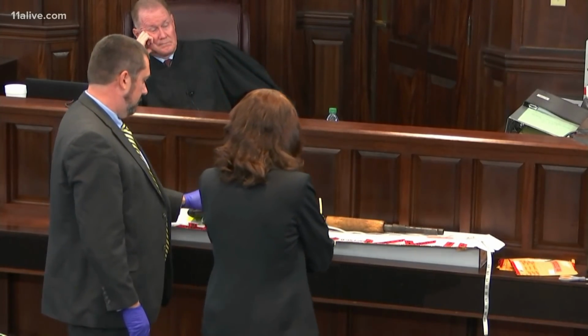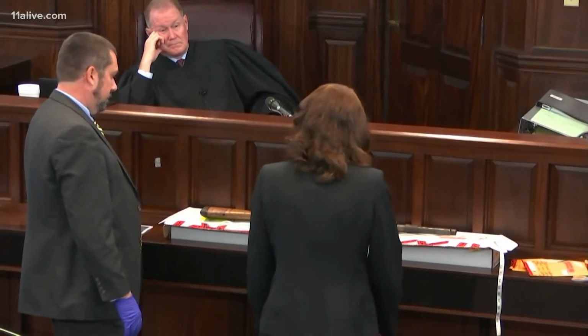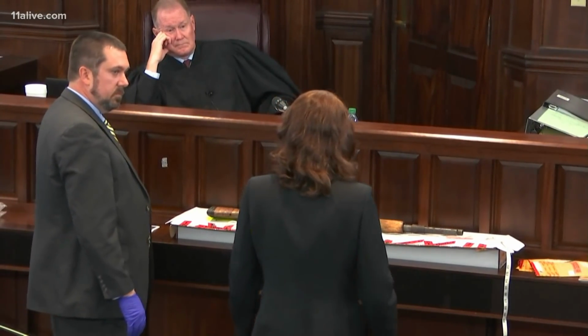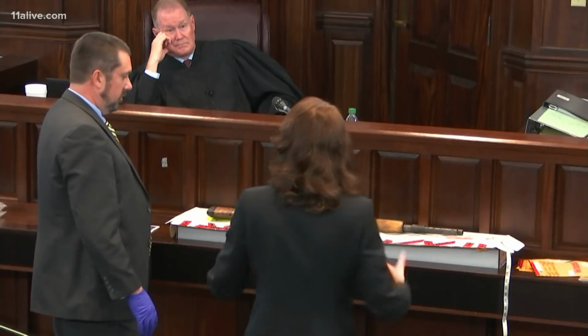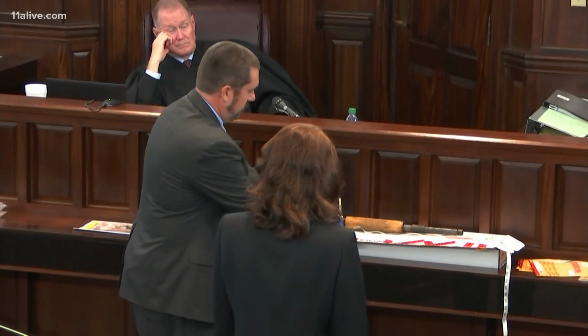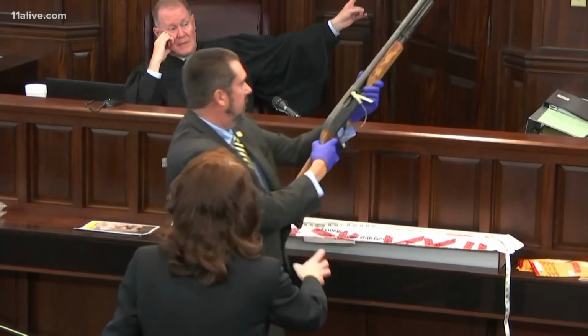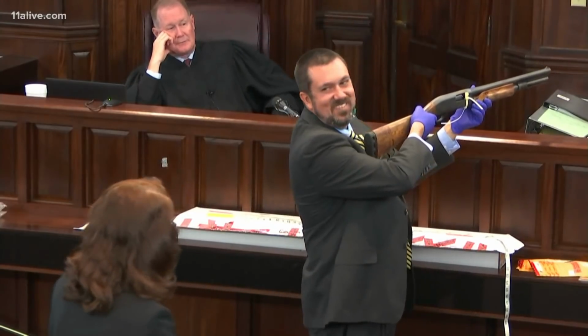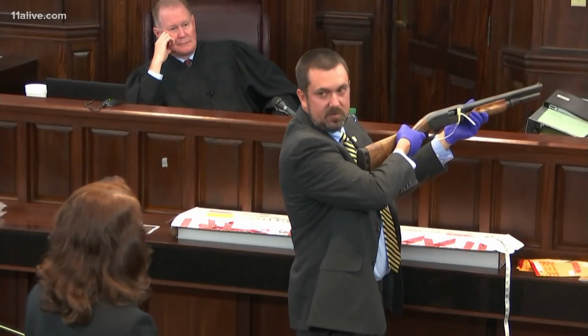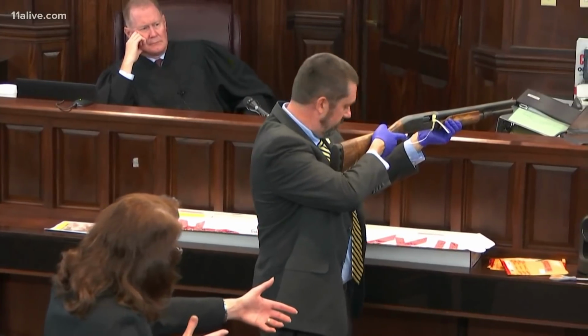Okay. And when you go ahead and fire the shotgun, if you don't mind, just hold it in a manner that you might hold it to fire a shotgun, maybe up against your shoulder. Okay. And please don't point it that way. All right, that way. So you put it up against your shoulder. Yes. And you hold it. Your finger is there. Yes.